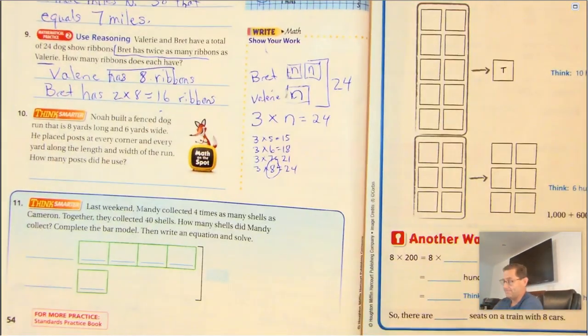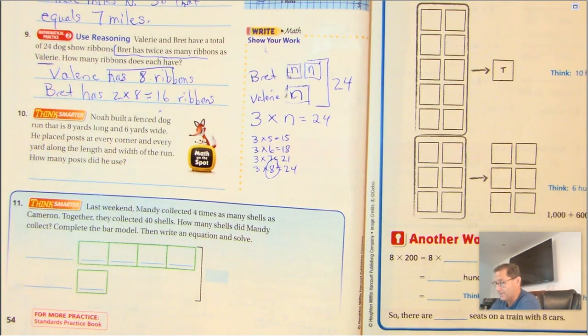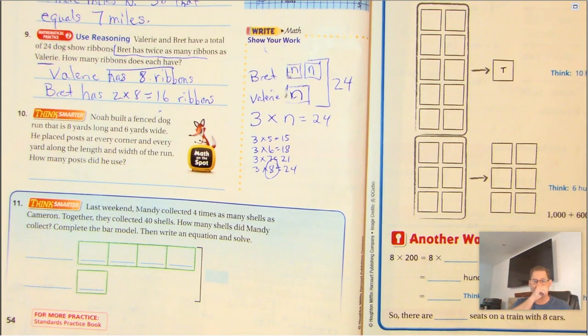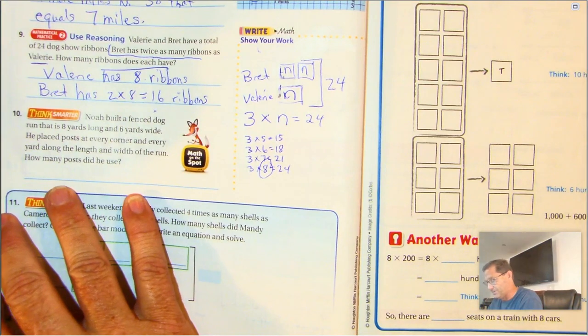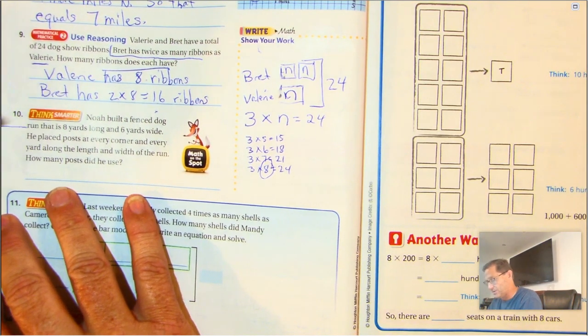Okay, number 10. Noah built a fenced dog run that is 8 yards long and 6 yards wide. He placed posts at every corner and every yard along the length and width of the run. How many posts did he use? So, what do you think we should do on this one? He built a fence. So maybe draw a picture of that. He built a fence 8 yards long, 6 yards wide.